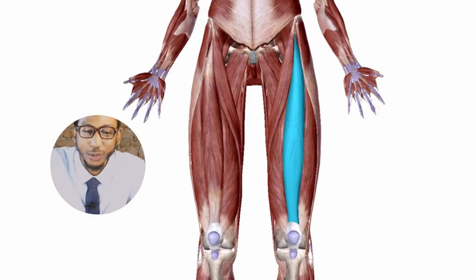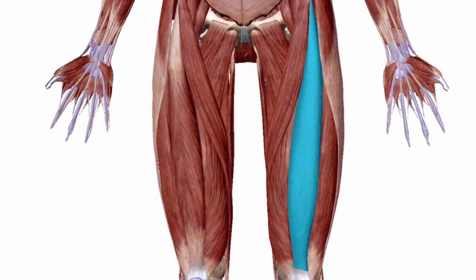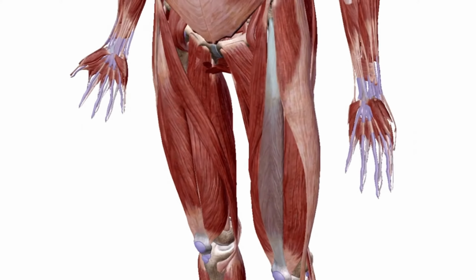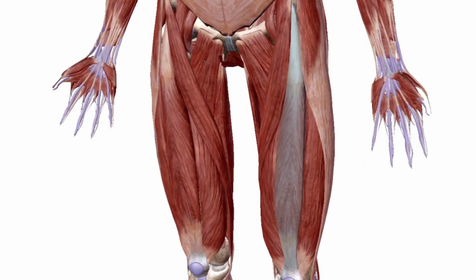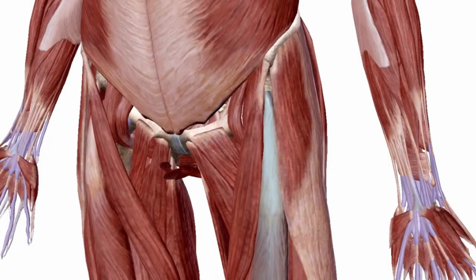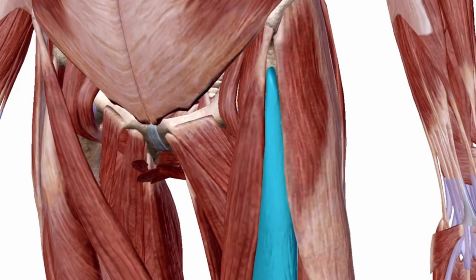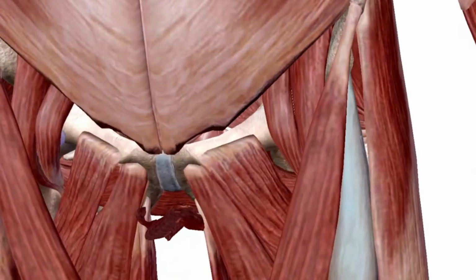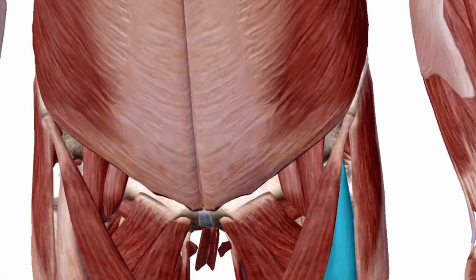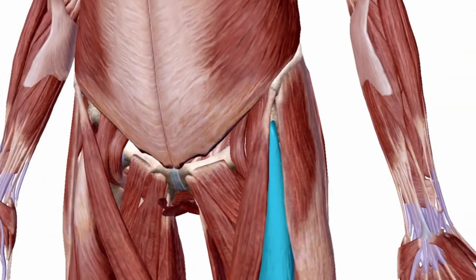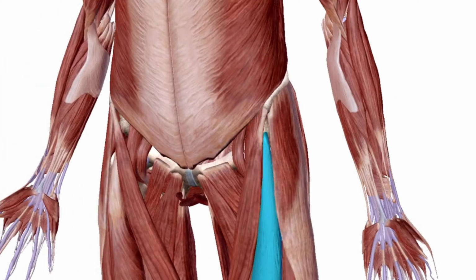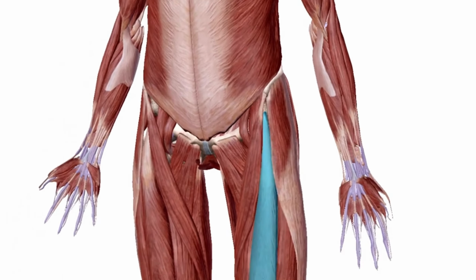Okay, so what is the origin? That's right, the rectus femoris originates on the ilium, anterior inferior iliac spine. You see it there. What does the rectus femoris insert? That's right, it inserts on the tibial tuberosity.